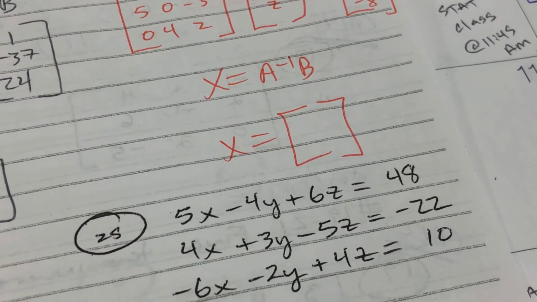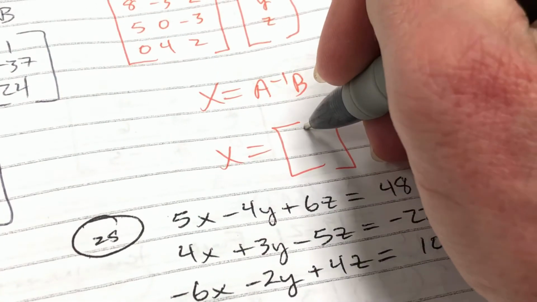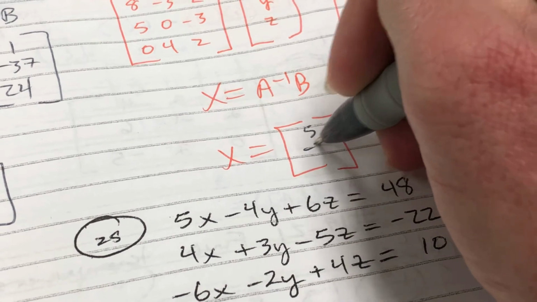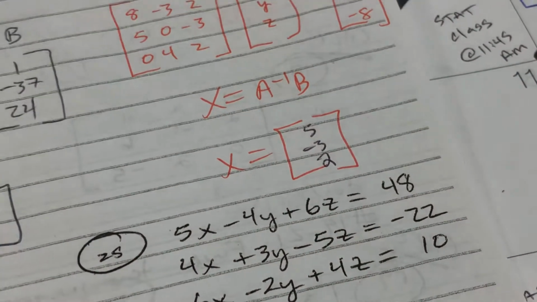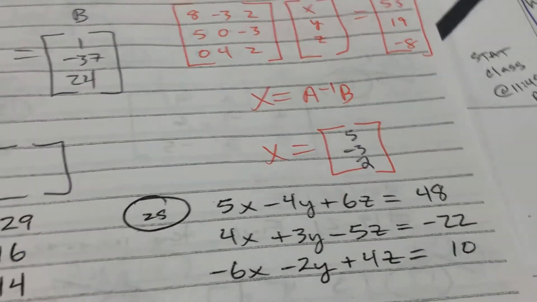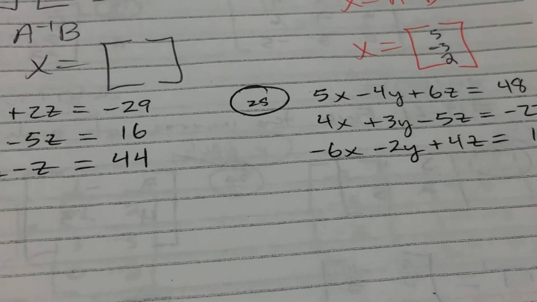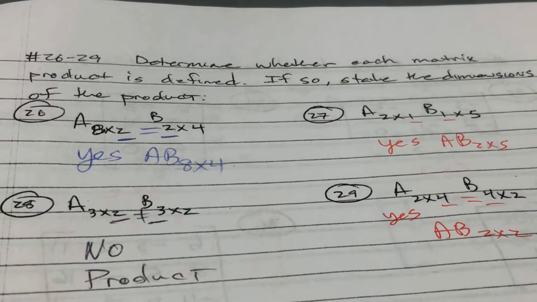Again, what we got before was all right. This was 5, negative 3, and 2. All right? That's how you would do 24 and 25. That's what we did in class. Now, no more calculator, really.